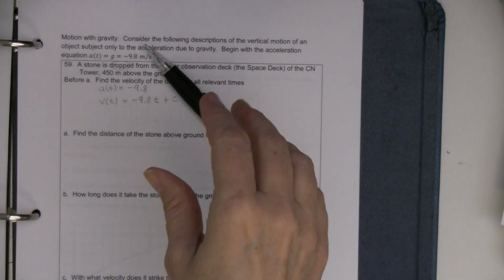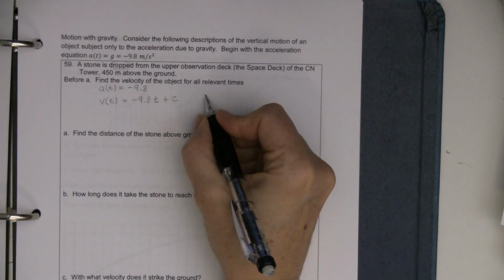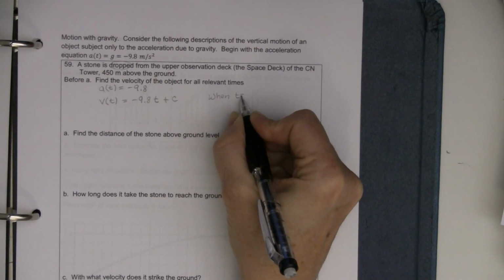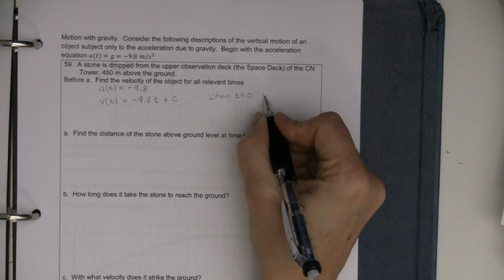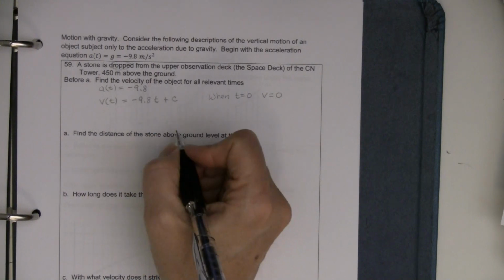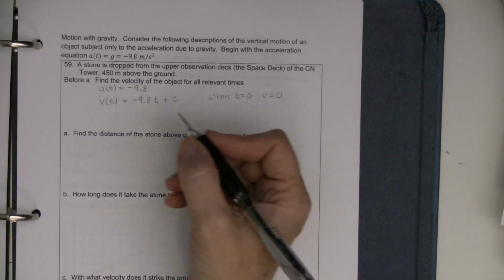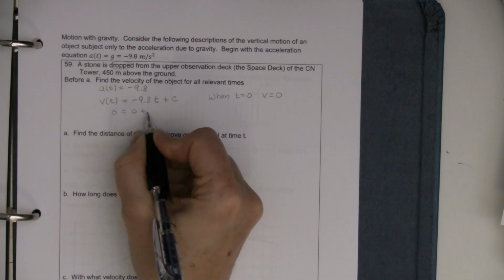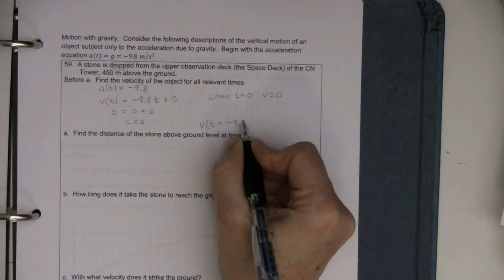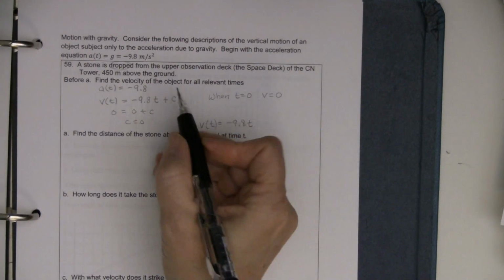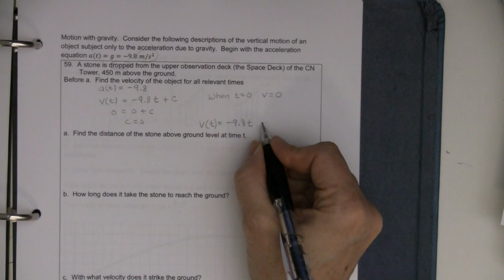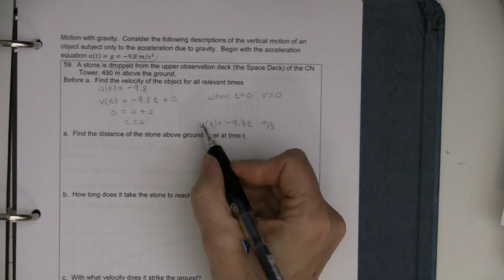But if I simply drop it, what that means is that when time is equal to 0, that's my initial time, my velocity is equal to 0. And so I can plug those in to find c. Do you agree c is going to be 0? Because I'm going to have 0 equals 0 plus c. So c is 0. So my equation is this. If I want to put the units on my equation, the gravity was in meters per second squared. Do you remember that the velocity then would be in meters per second?